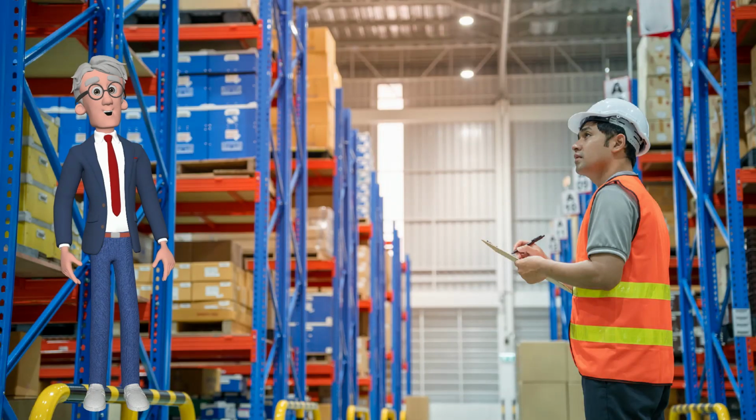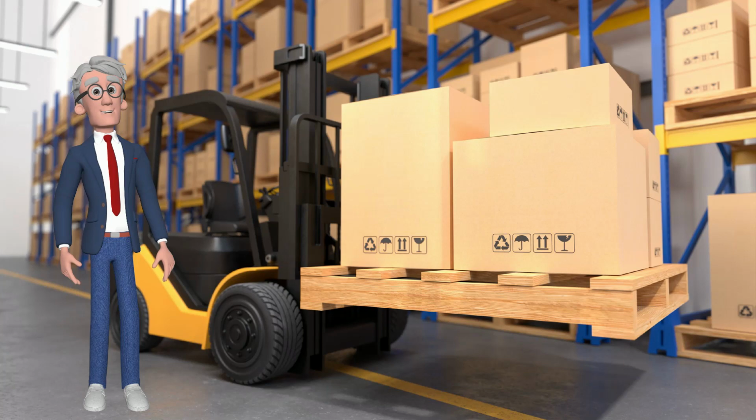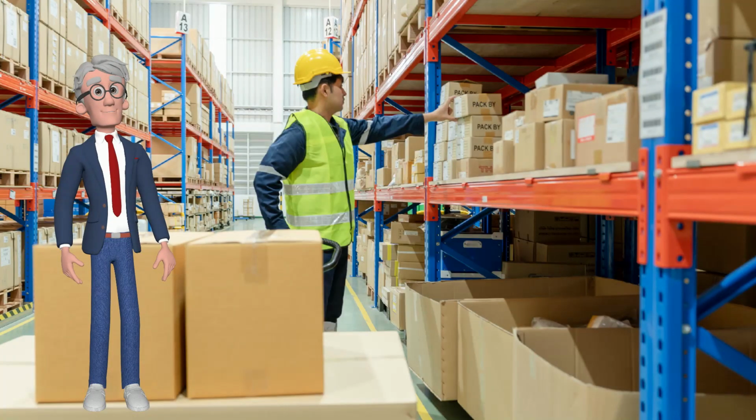A business that warehouses and sells large quantities of products to the retailers, who in turn sell it to us, the consumer, other businesses, and sometimes sell directly to the consumer.